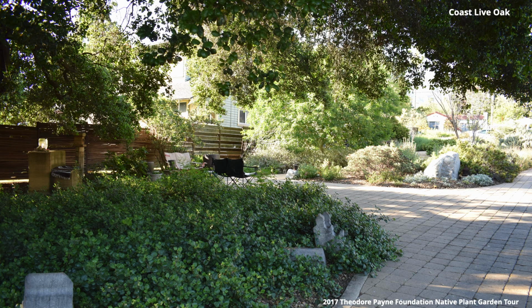There's no place that you'd rather be outdoors during the summer in inland Southern California than underneath the shade of a coast live oak tree. That's the perspective from which I took this picture, looking out at one of the houses on the Theodore Payne Foundation Native Plant Garden Tour. And I can tell you the difference that it feels to be in full sun on a hot day versus underneath an oak tree is so real in inland Southern California.